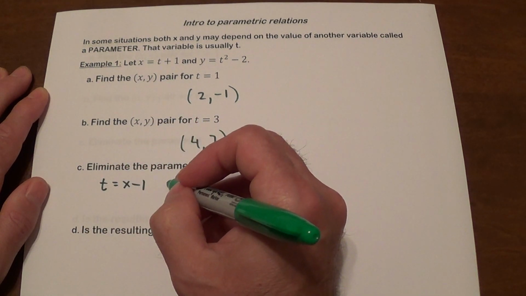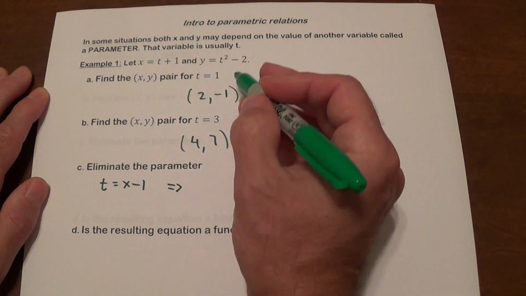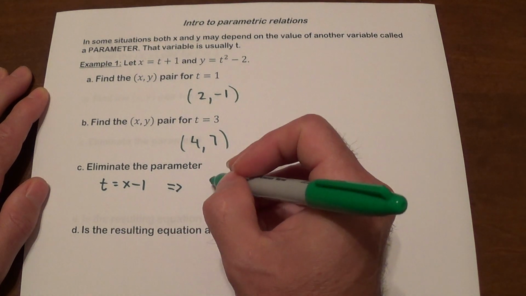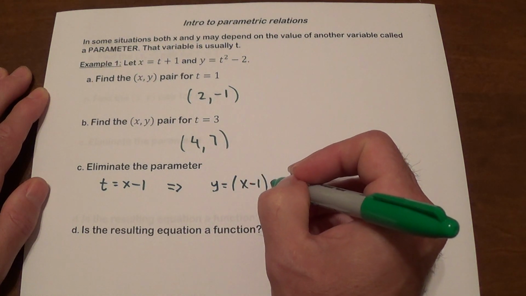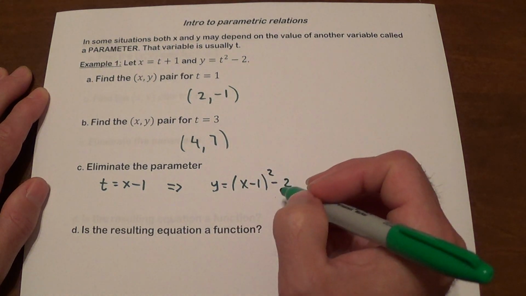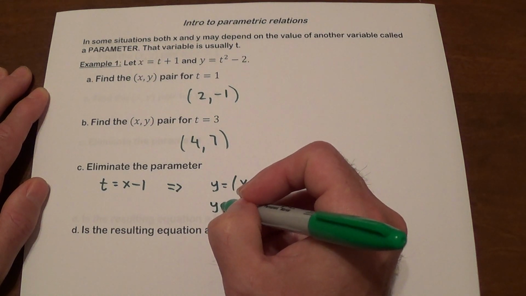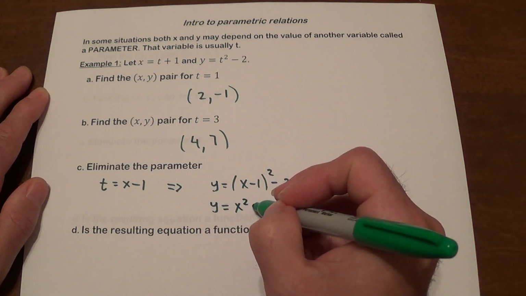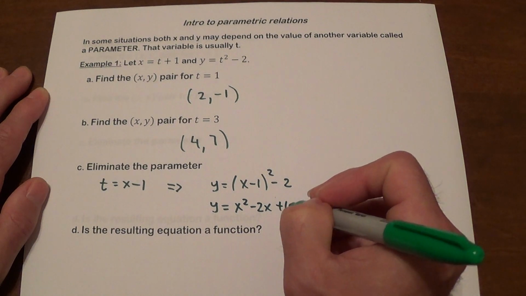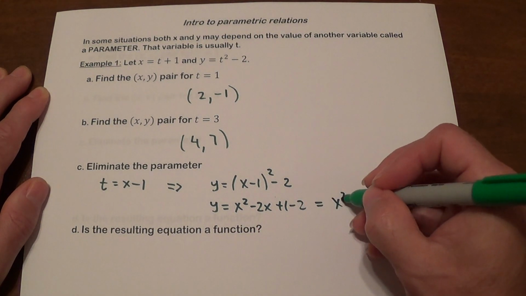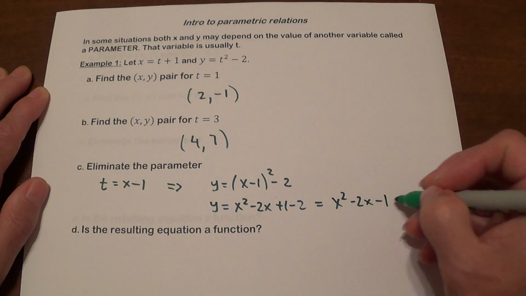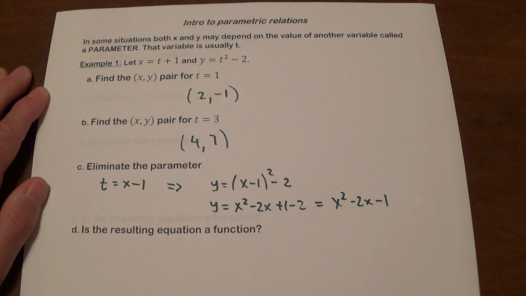Then you substitute it into the y equation, so y equals x minus 1, because that's what t is, squared, minus 2. That gives us y equals x squared minus 2x plus 1 minus 2, which equals x squared minus 2x minus 1. That's our equation: y equals x squared minus 2x minus 1.